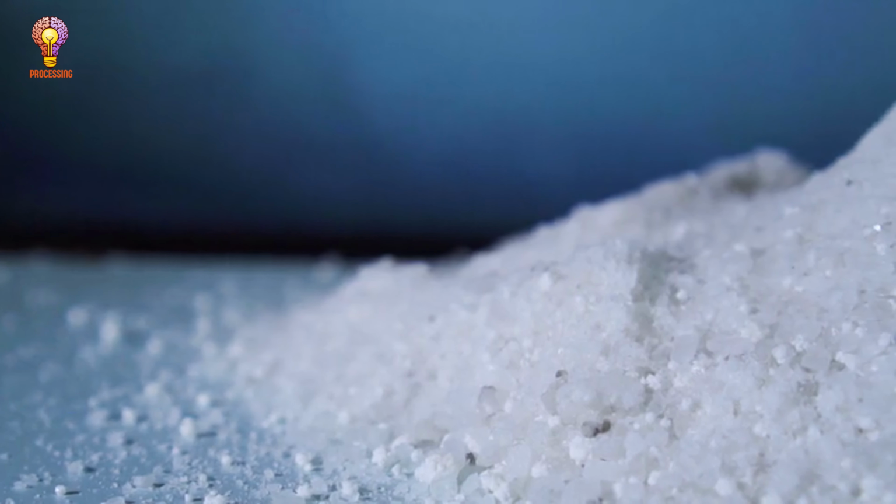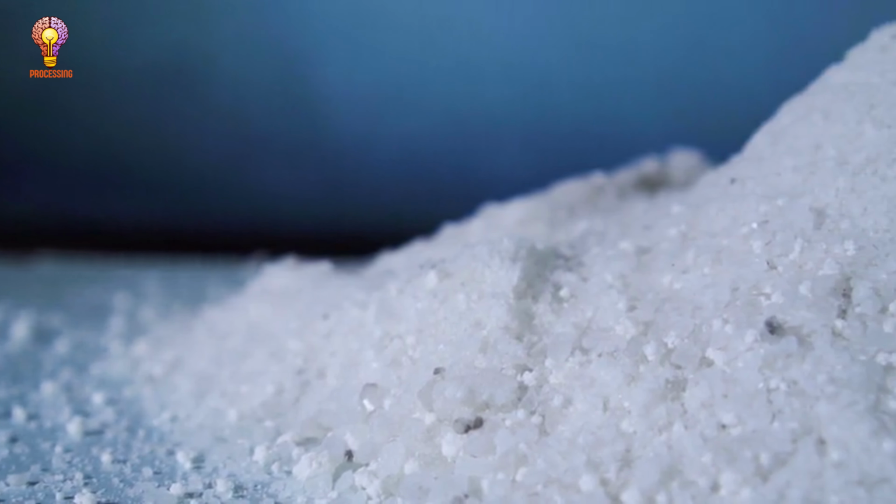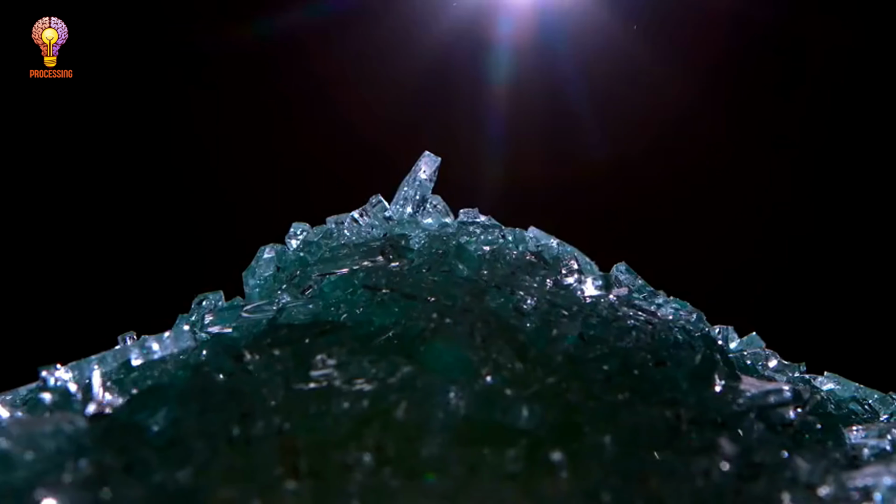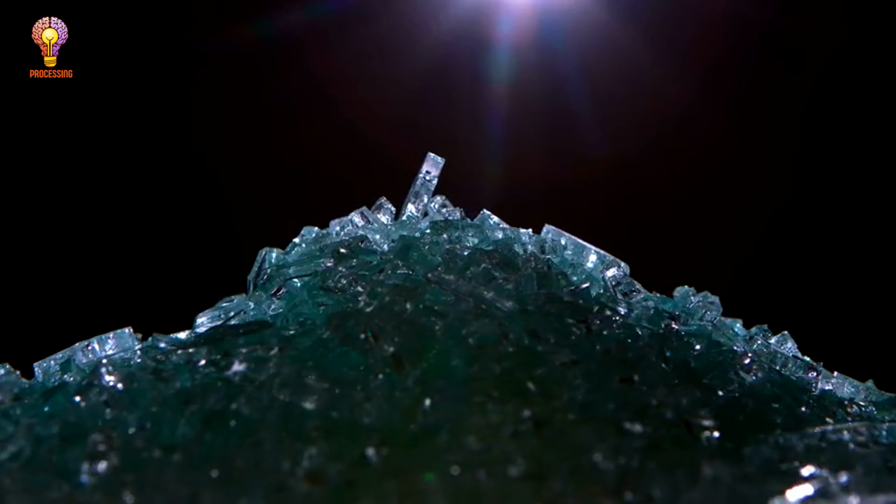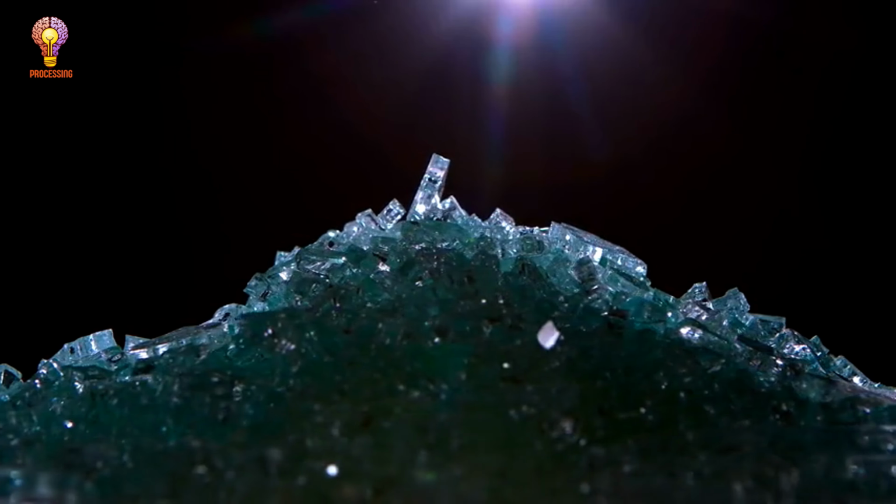Halides. These include halite, or rock salt, which is used in food preservation and in the chemical industry. Fluorite is another example, used in the manufacture of fluorine gas, and as a flux in steel.